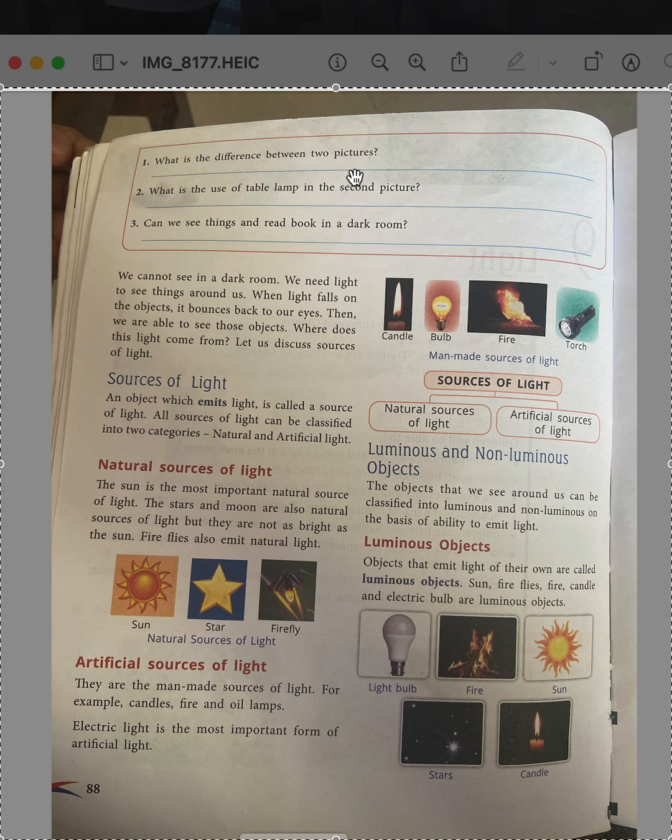Fireflies. If you go towards villages or towards any forest, right? You can see these small fireflies during night, and we think, "Hey, the forest is on fire, ma." No, the forest is not on fire. It's the fireflies which you see. They emit light naturally.